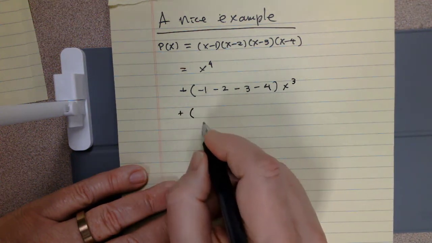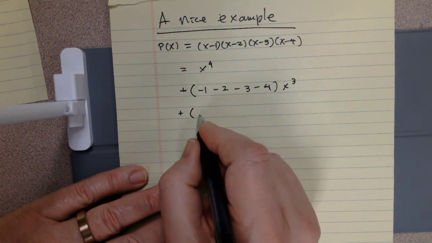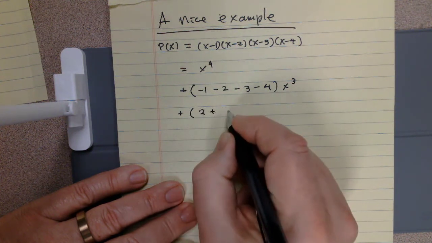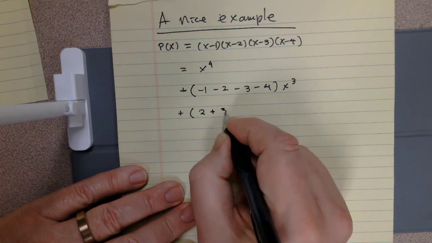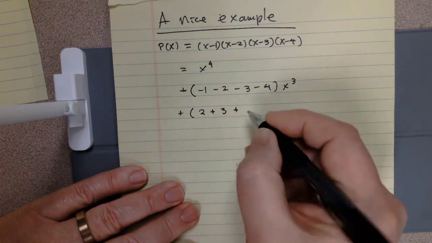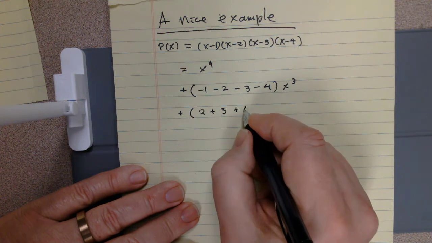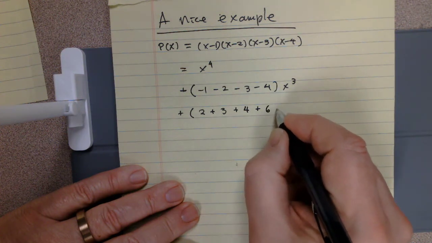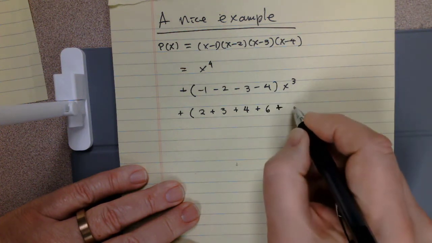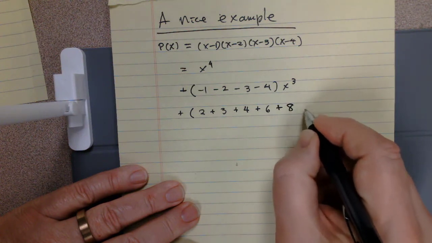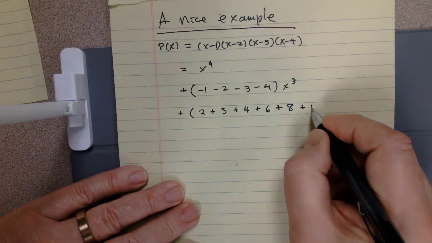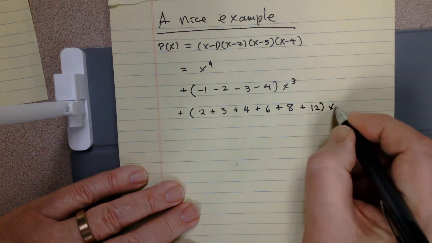Okay, this term: negative 1 times negative 2 is 2, negative 1 times negative 3 is 3, negative 1 times negative 4 is 4, plus negative 2 times negative 3 is 6, negative 2 times negative 4 is 8, and then finally negative 3 times negative 4 is 12. That's times x squared.